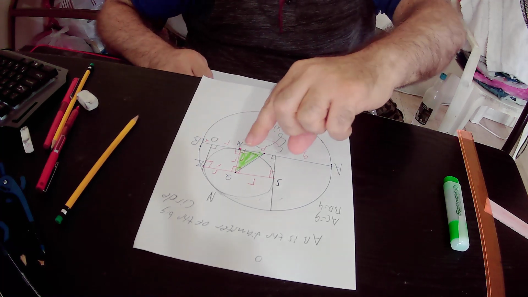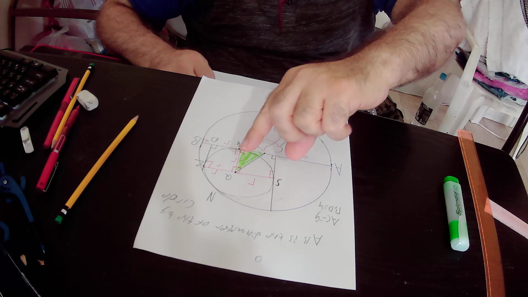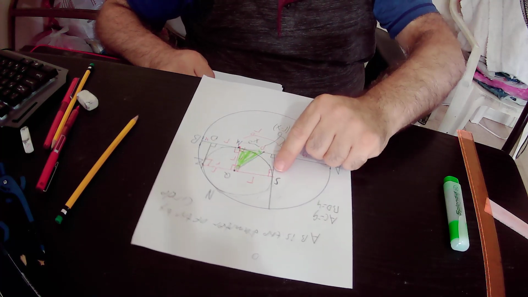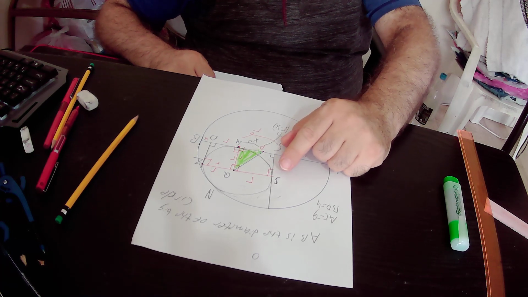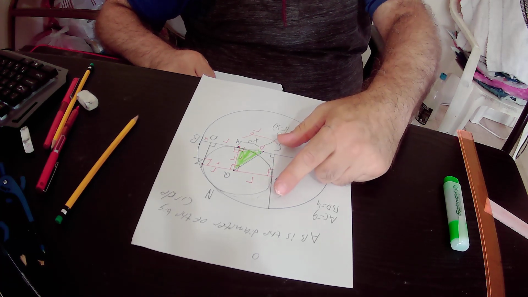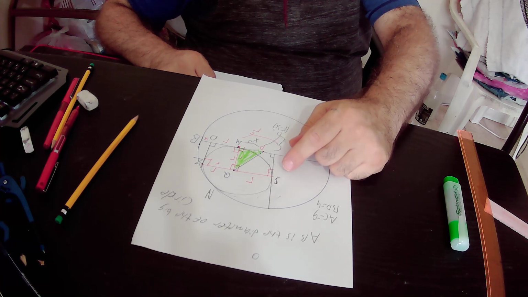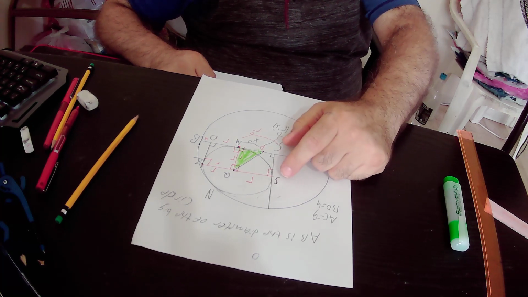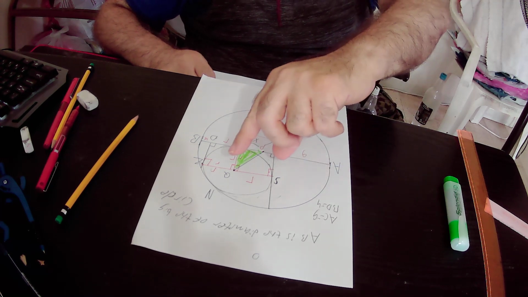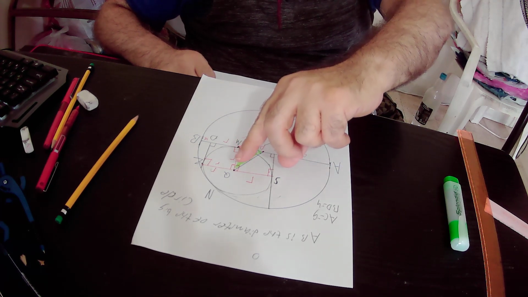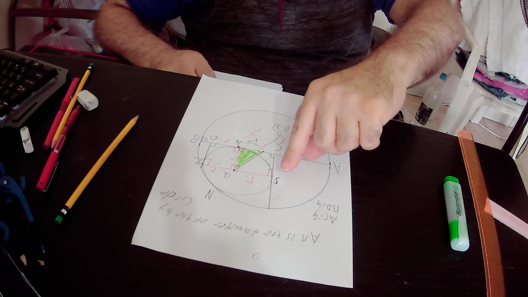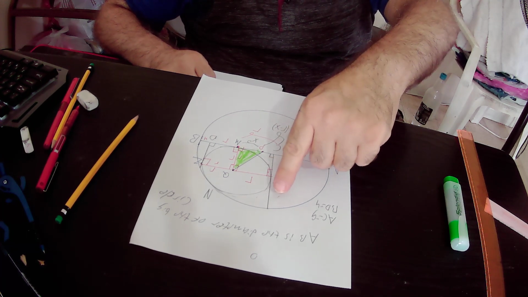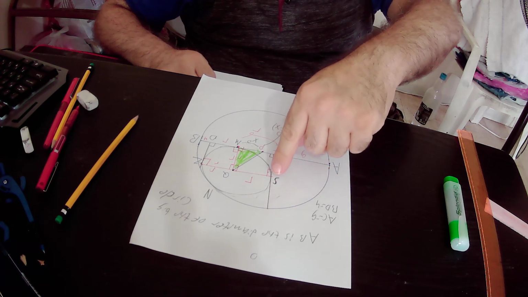So the first radius of the small circle is QS, and S is the point of contact of this line segment with the circle. So this line segment is tangent to the circle at point S, and QS is actually the radius that touches the tangent to this circle at point S.